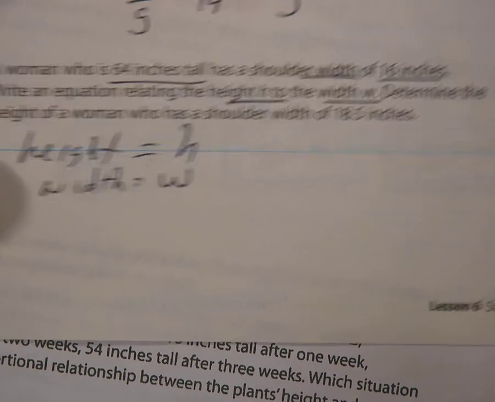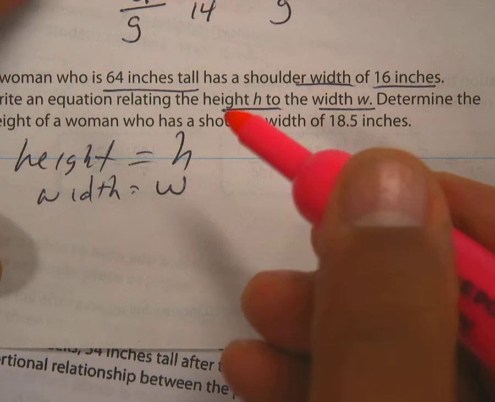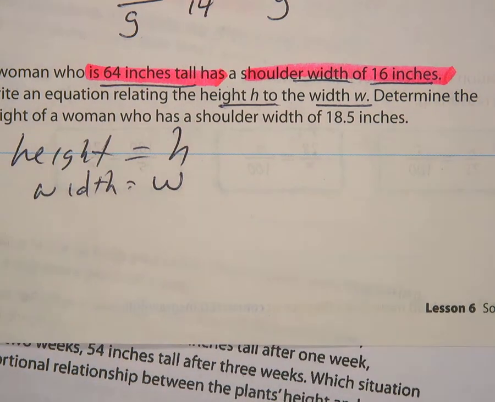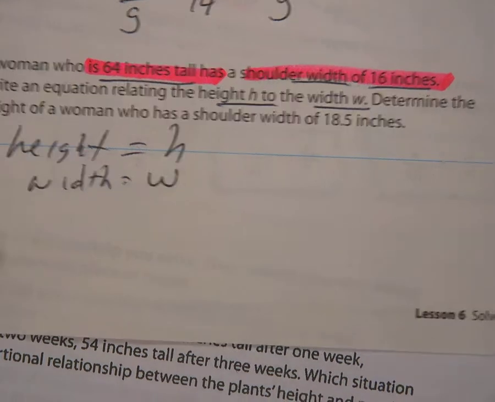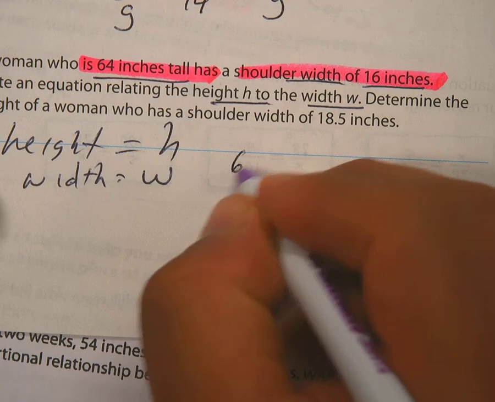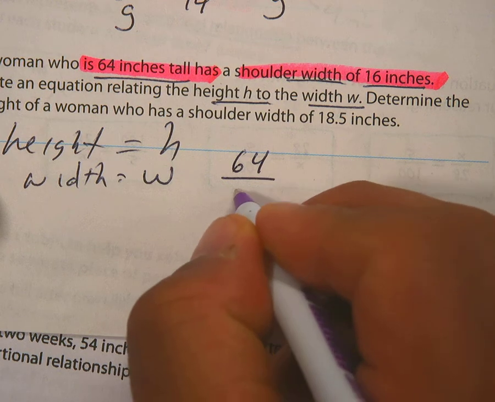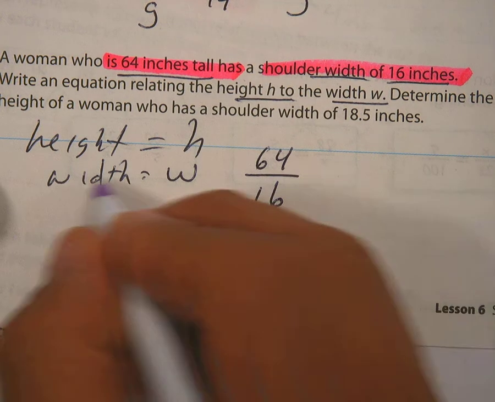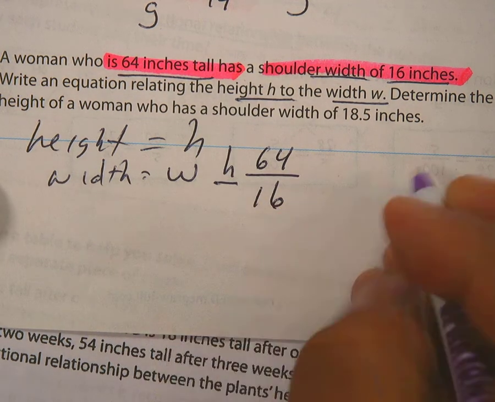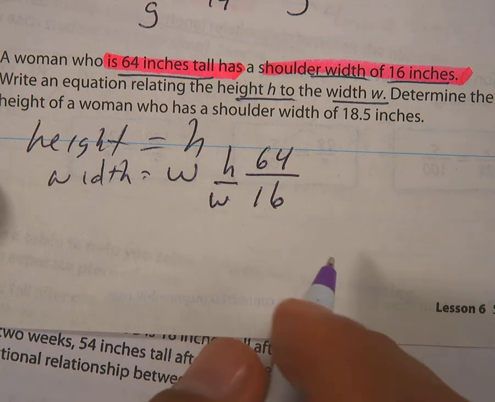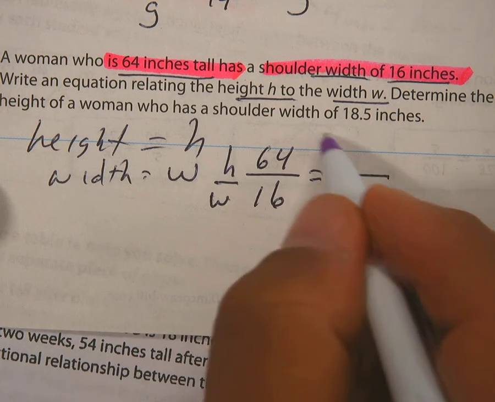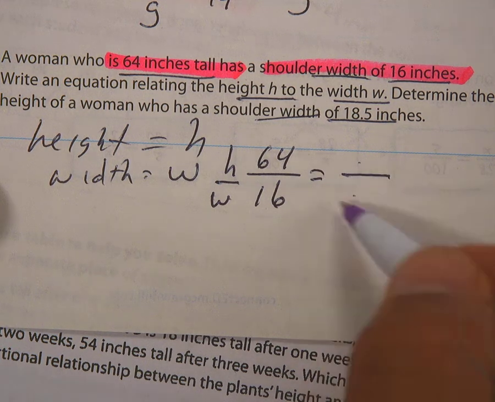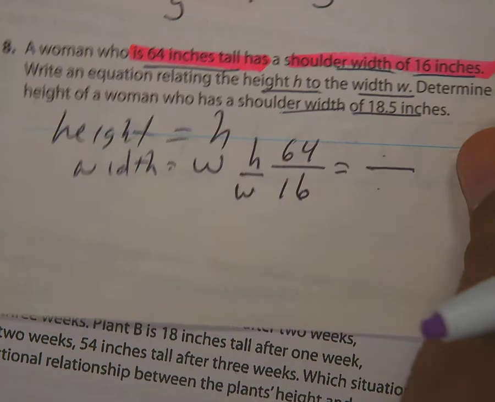So again, they have to give you one ratio, and they do. They say when a woman is 64 inches tall, she has a shoulder width of 16 inches. So I'm going to write that ratio: 64 inches tall, she has a shoulder width of 16 inches. We said height, we're going to use H. So height to width. And now, where does this go? If it's her shoulder width, you decide where you put it here, and then cross multiply and divide. You get your answer.